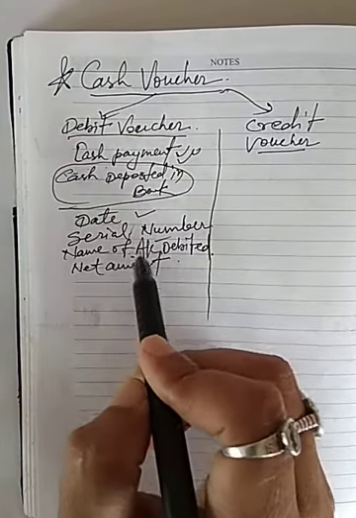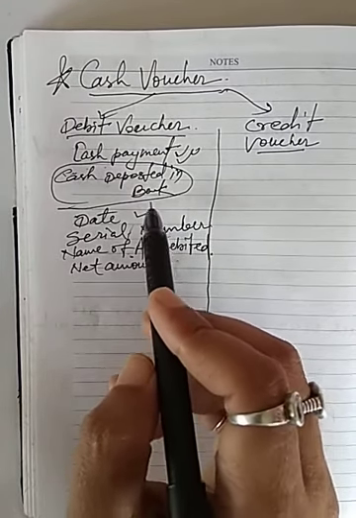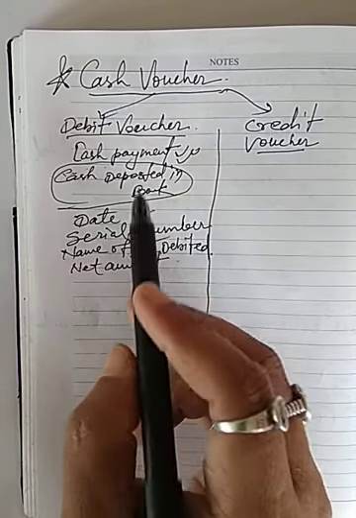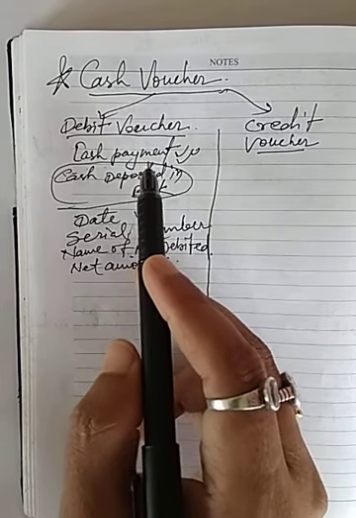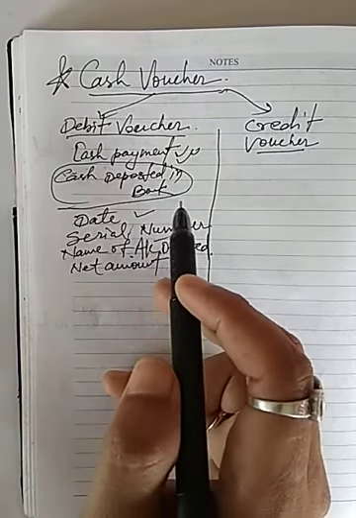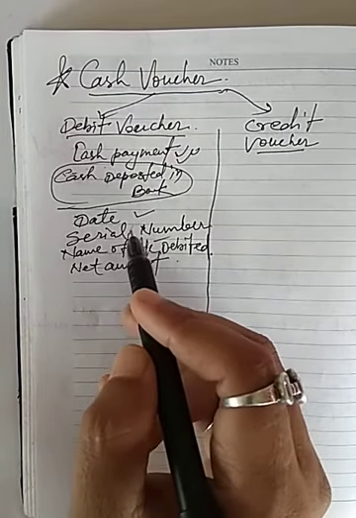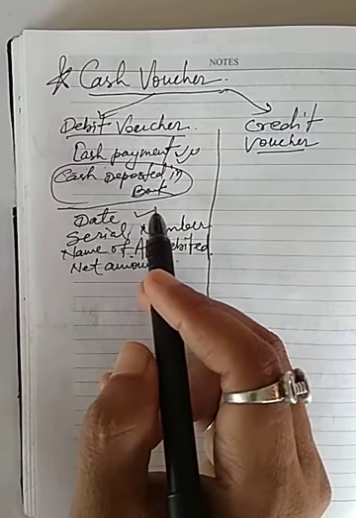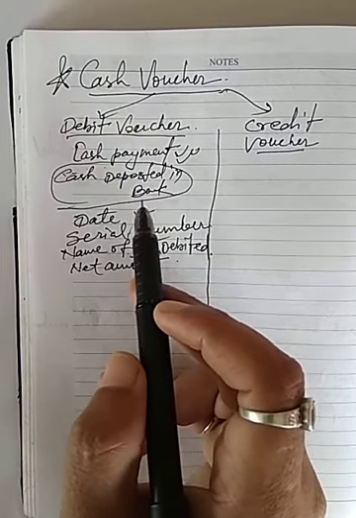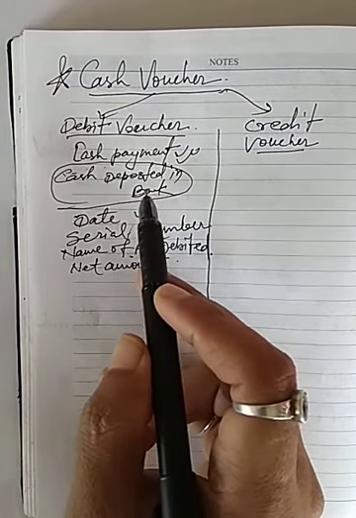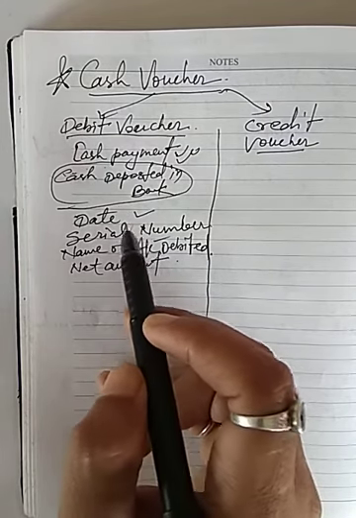In case a source document is not available for a transaction, the receipt portion of the debit voucher is filled and is used as the source document. If the net amount of the debit voucher is 5,000 or more, a revenue stamp of ₹1 is affixed and the signature of the person receiving the payment is obtained across the revenue stamp.